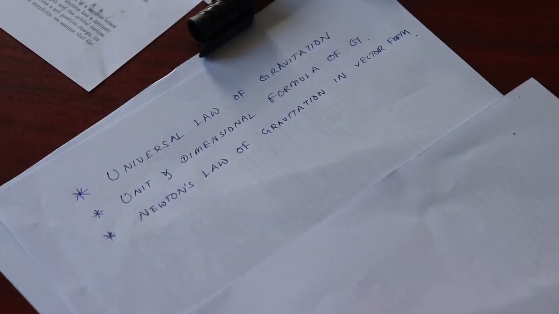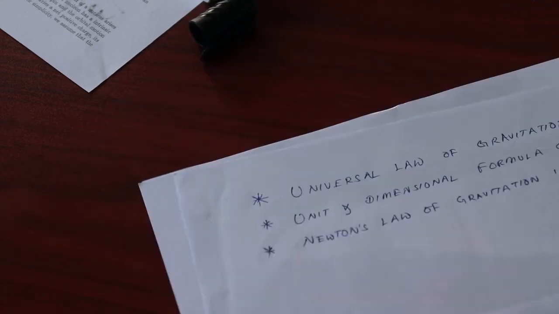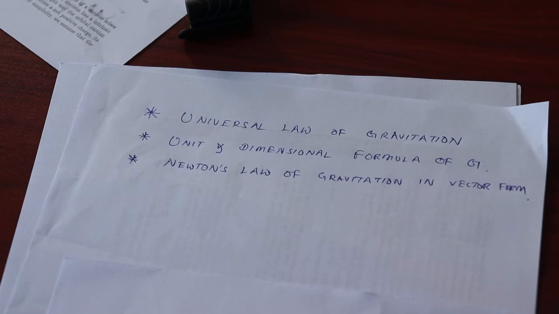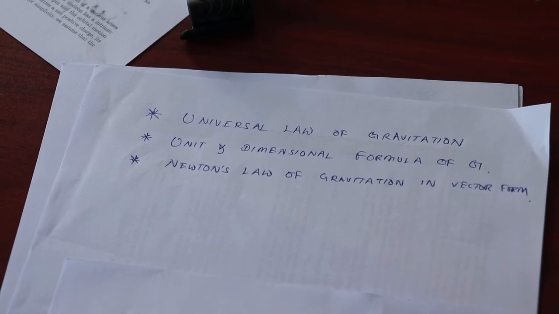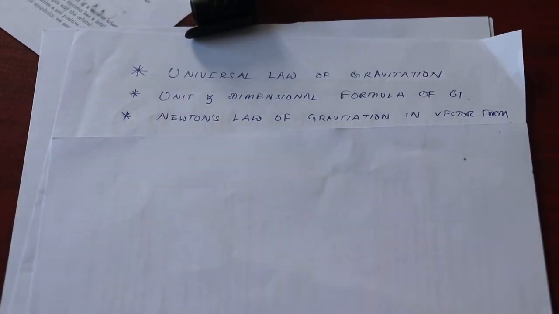Okay. So right now you can see I'm selecting three topics here. The first one I'm going to find is this universal law of gravitation. In other words, I'll be just explaining what it's all about, this Newton's law of gravitation. Okay, so let us do the first one.